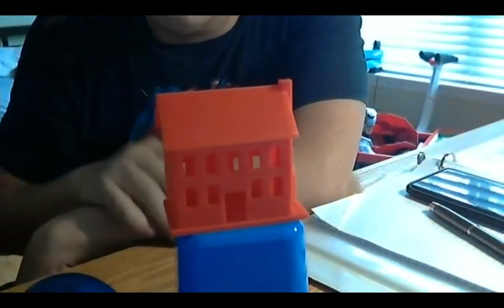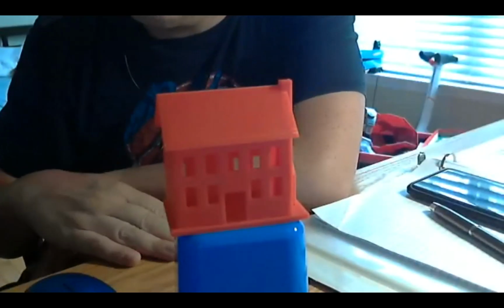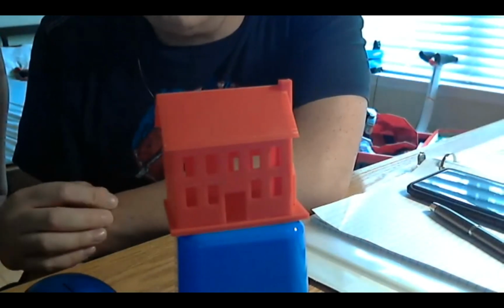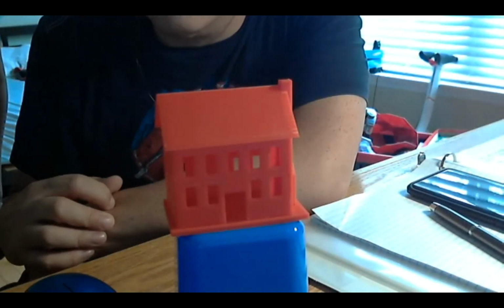Okay, wait, I have a question. For this, do you actually have to code, or is it more design? It's 3D drafting, more design than anything. Okay, but there is a logic behind it, right? What do you do first? What do you do second?